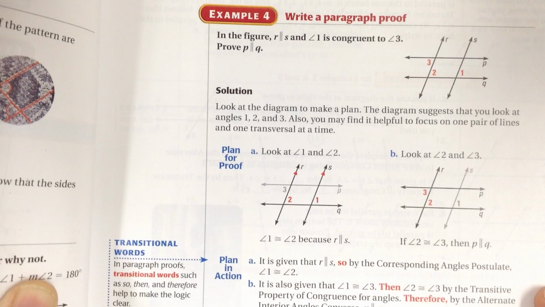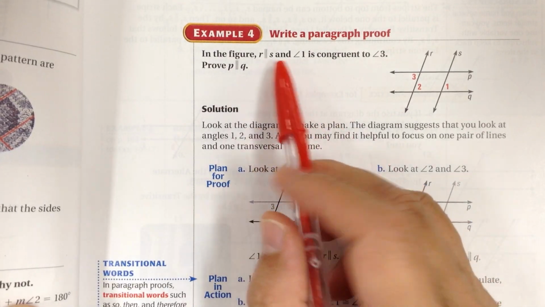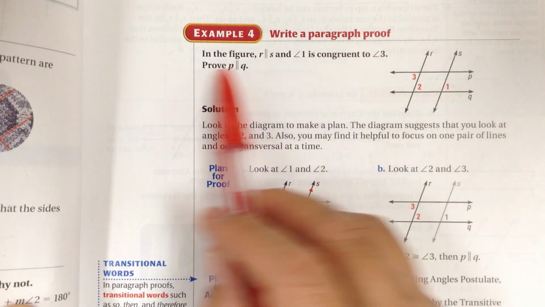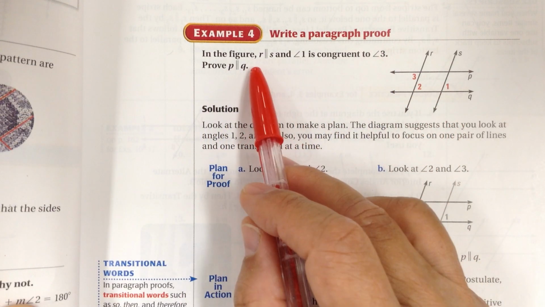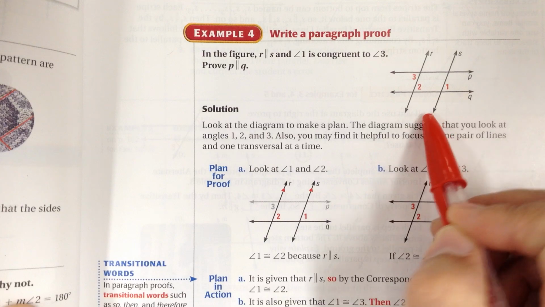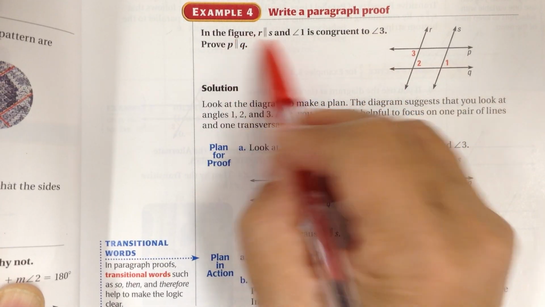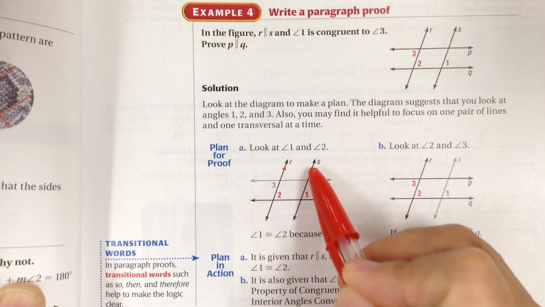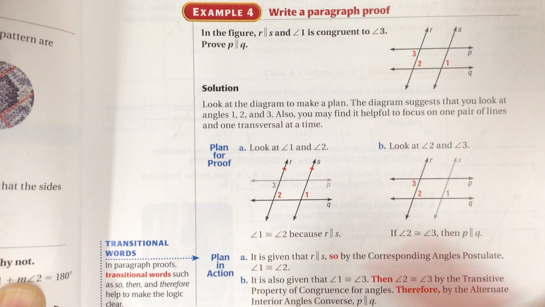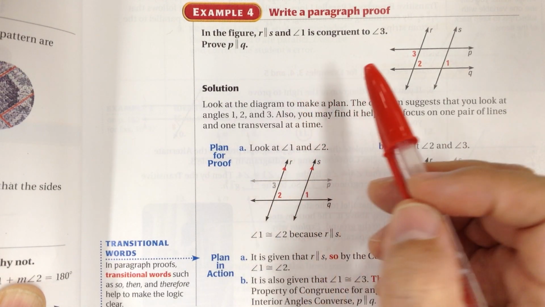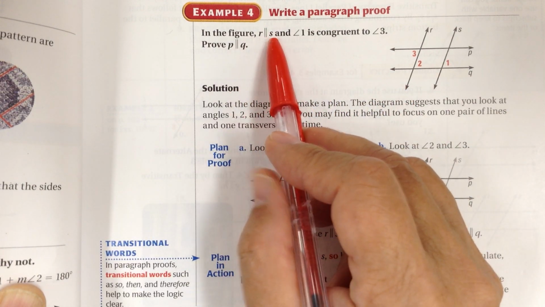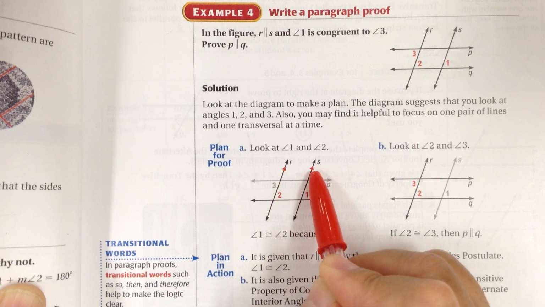Okay, let's go to example 4. Write a paragraph proof. Okay, in the figure, R is parallel to S. So when you read this sentence, what you do is put red marks on that. So you want to write down all the facts. Okay, so R is parallel to S, so you want to make this marking like this.